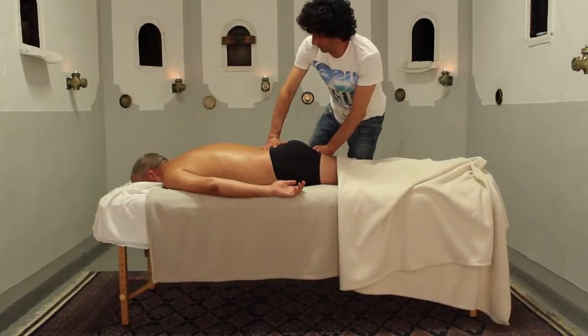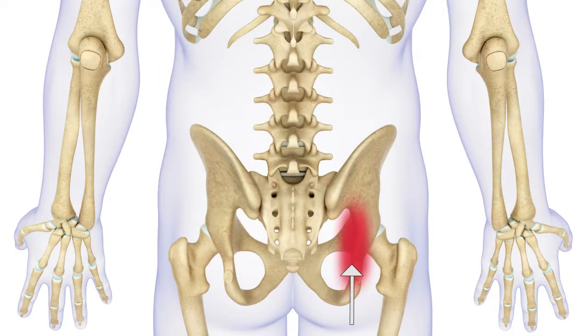Part 4. Find the ischial bone and apply pressure to the inner wall of the bone. Pressure should be applied from medial to lateral and from caudal to cranial.